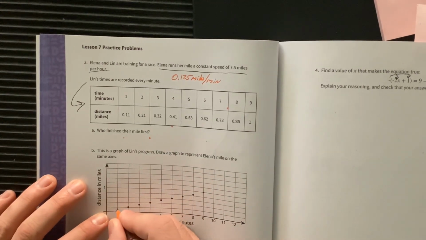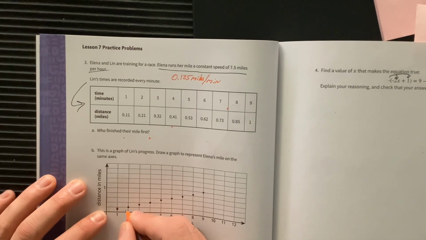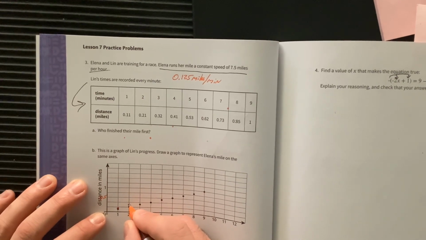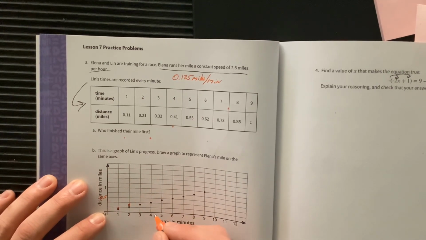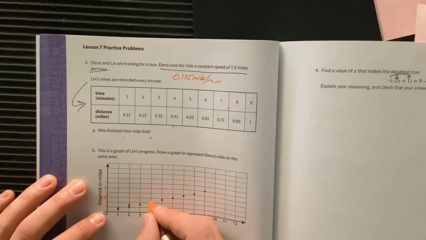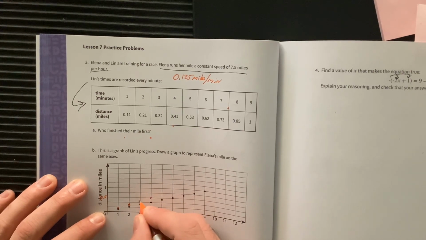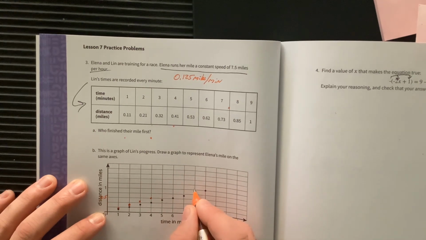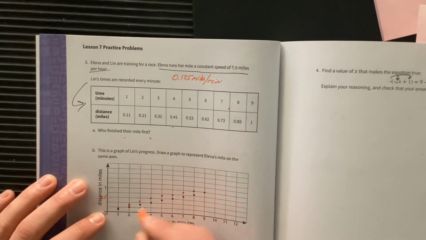So 0.125, 0.25, what are these going by? This would be 0.5. Just add 0.125 each time. Something like that.